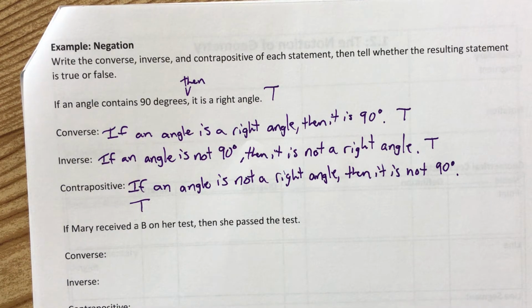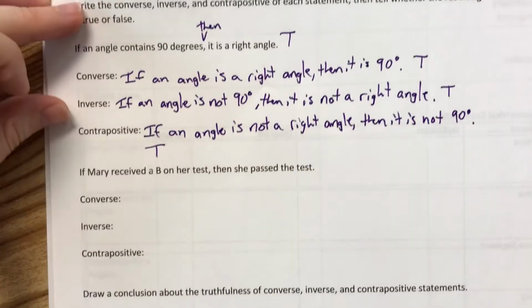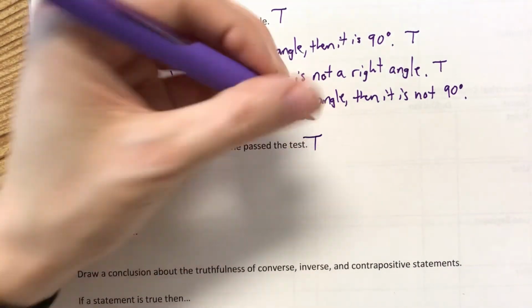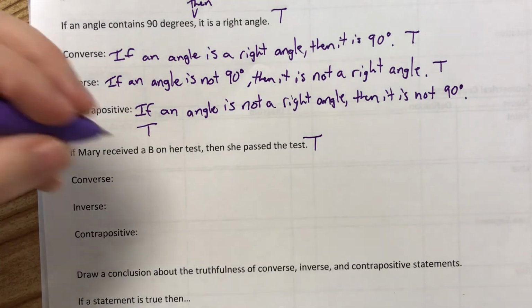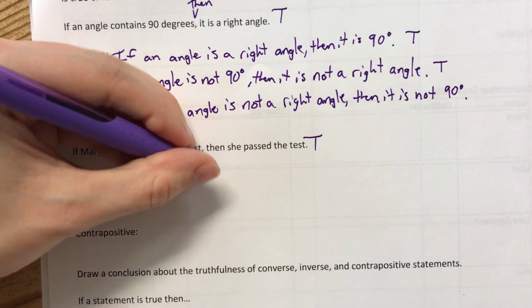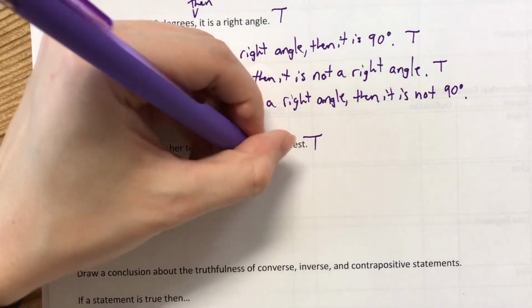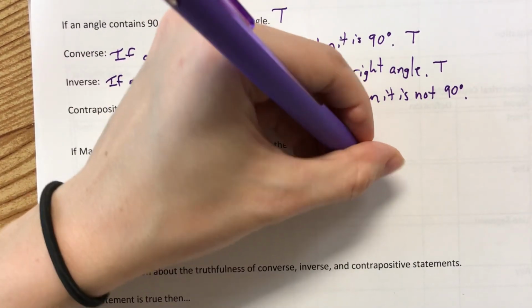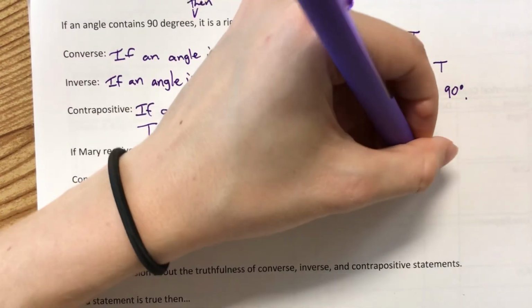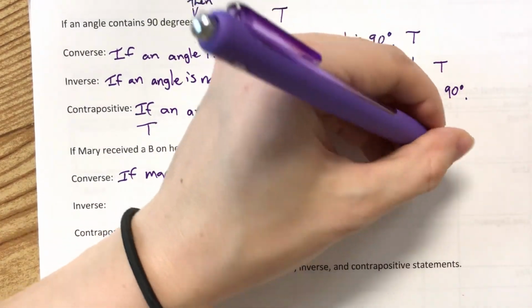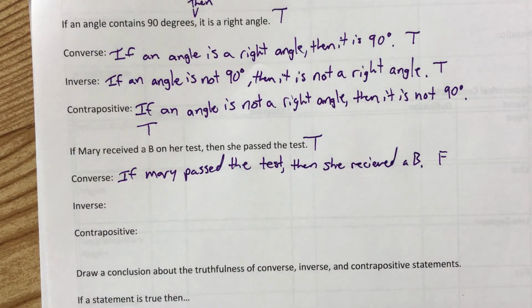But is that always going to be true? We're going to see. Here's a new one. If Mary received a B on her test, then she passed the test. That is the true statement. The converse of that statement would be if Mary passed the test, then she received a B. Now, is that true? That's not true. That's false. Because if Mary passed the test, she didn't necessarily receive a B. She could have received other grades as well.